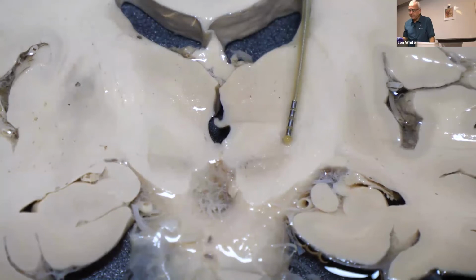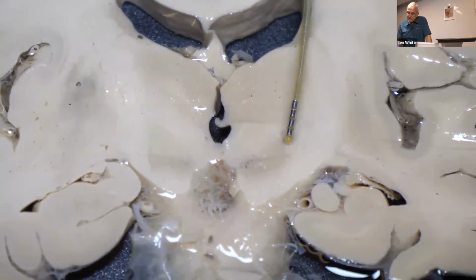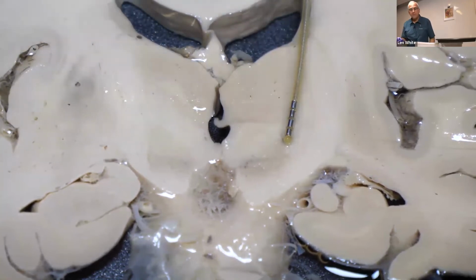So the deep brain stimulation electrode is implanted. There are 4 contacts, and presumably the very distal tip, the very distal contact, was situated there in the lateral central region of the subthalamic nucleus.